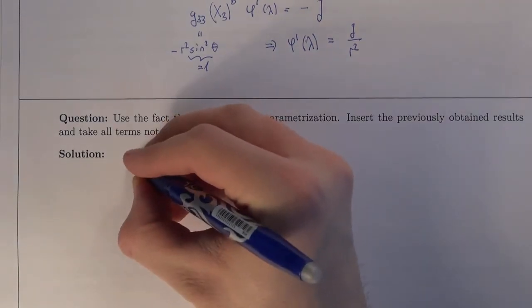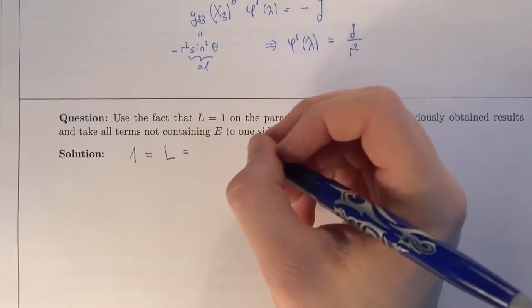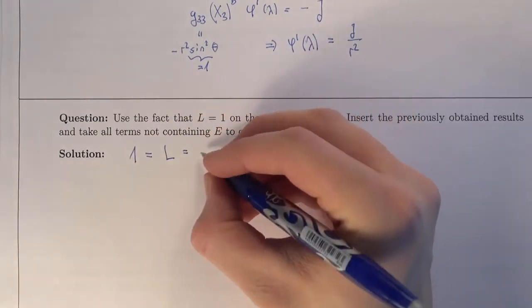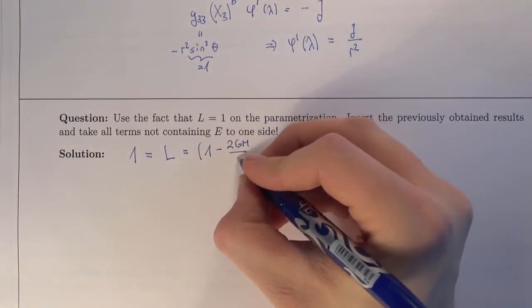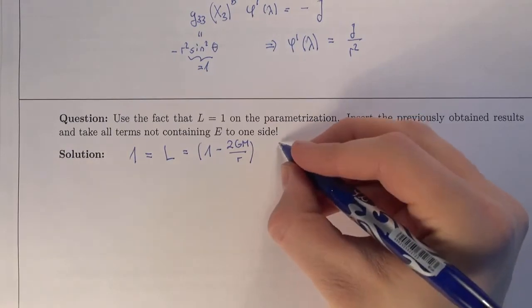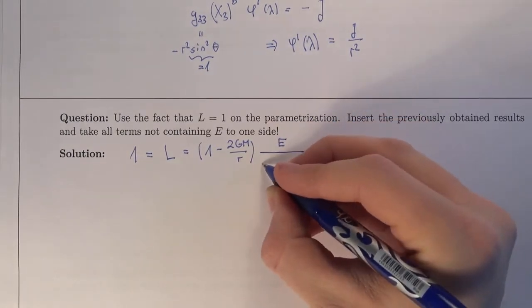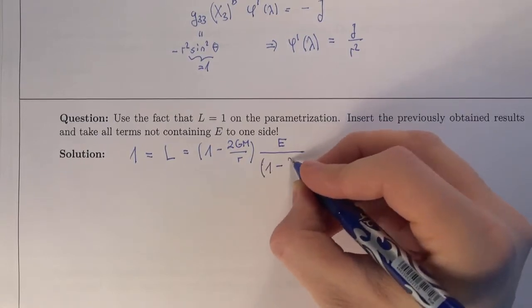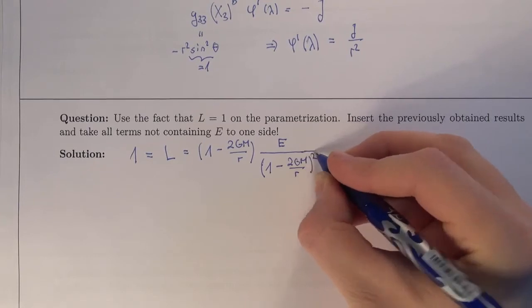So we have 1 equals the Lagrangian equals (1 - 2GM/r), and now we insert t prime, so this is just E divided by (1 - 2GM/r) squared.